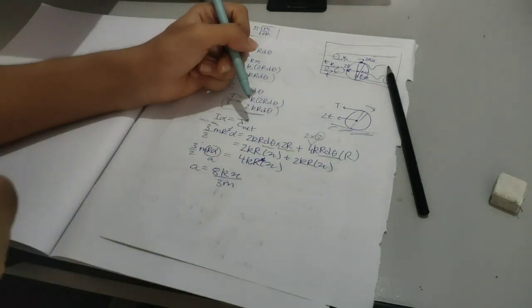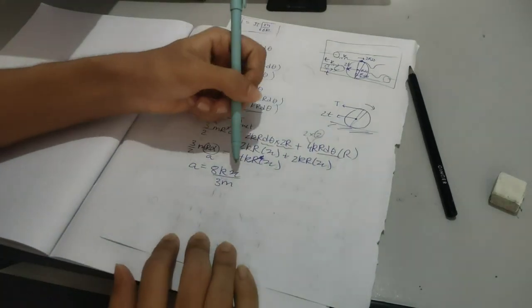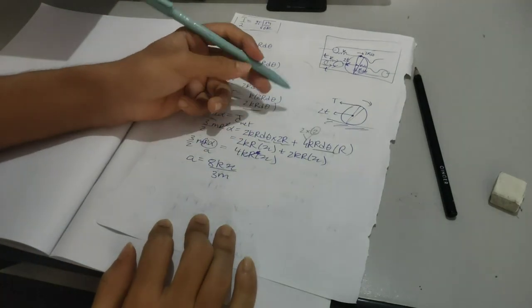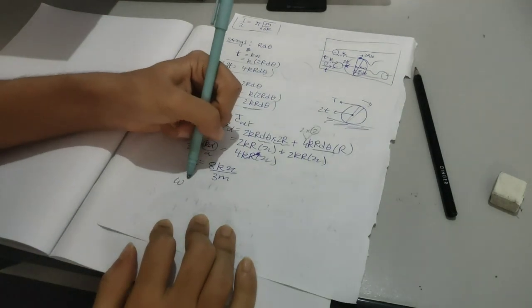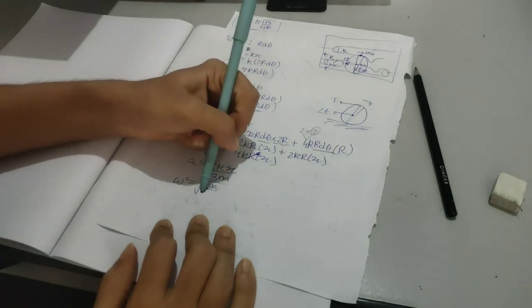Is the calculation right? Hold on, this is small. Yeah, seems to be. So right now you have your omega square to be 8k upon 3m.